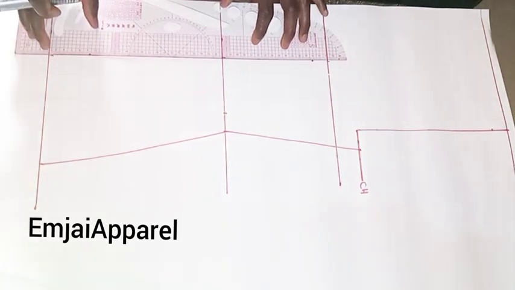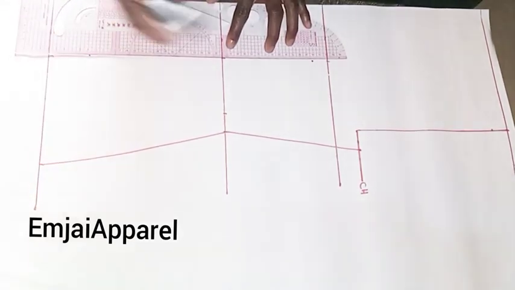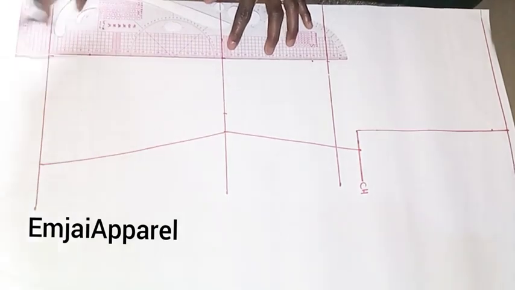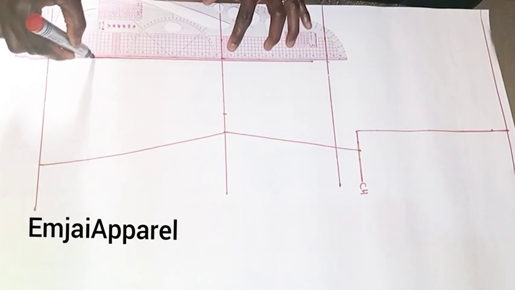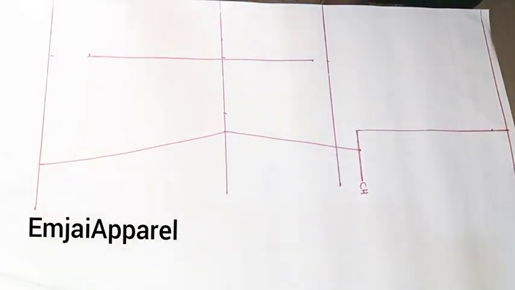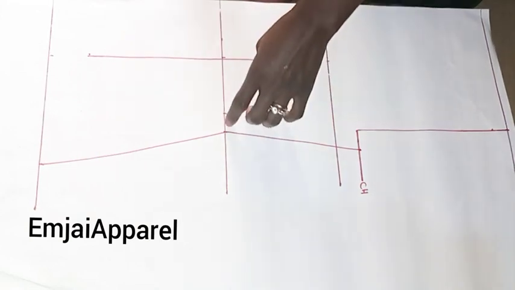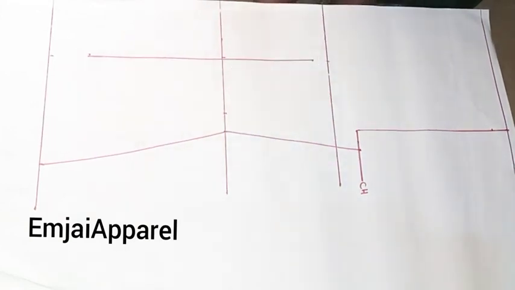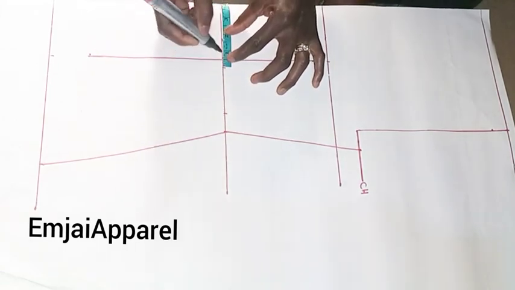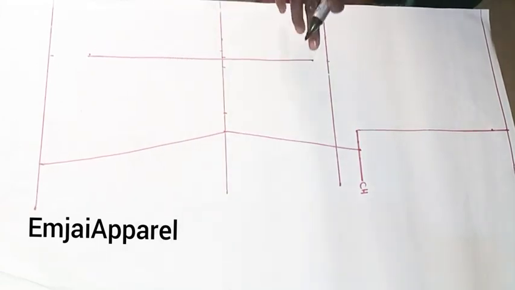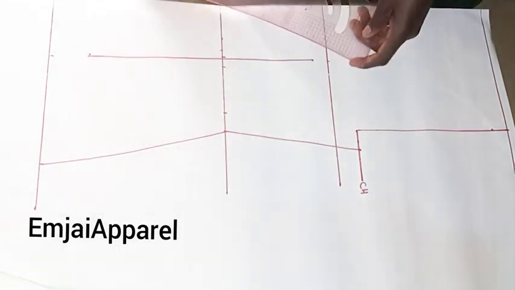Next, I'm going to be drawing a straight line. This will serve as the center of the dart. So I'll be taking out a 1 inch dart, that is half inch on both sides. Remember we added 1 inch to the waist, so that 1 inch is what we are taking out now. So I'll mark half on both sides, then I'll connect the 4 points together like this.